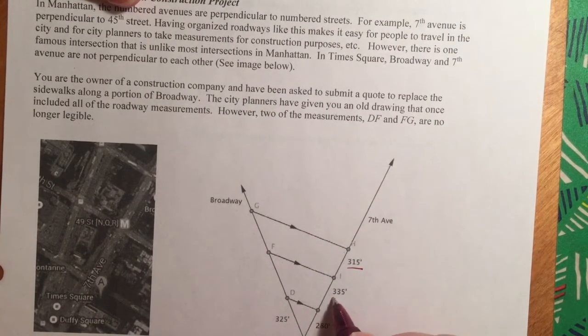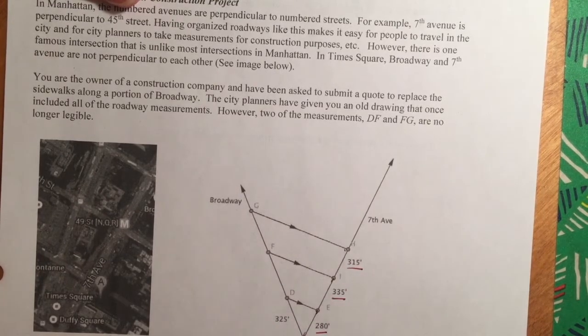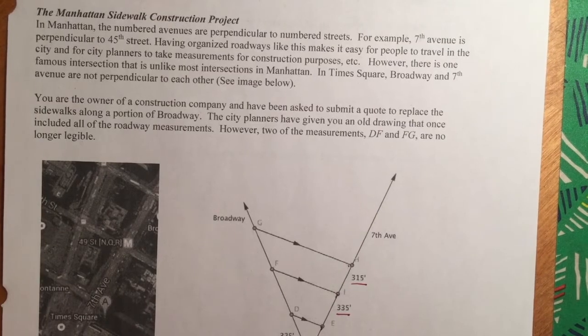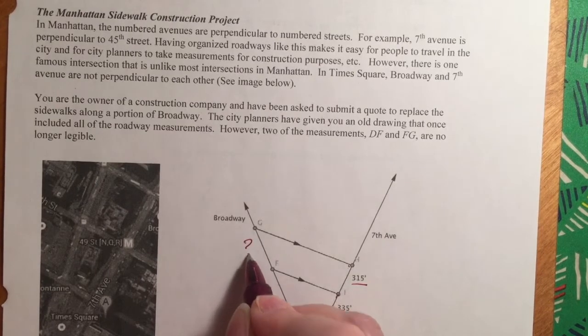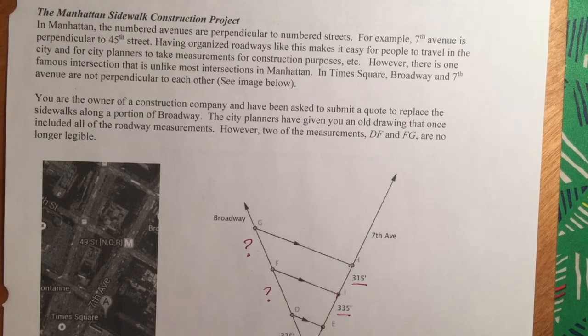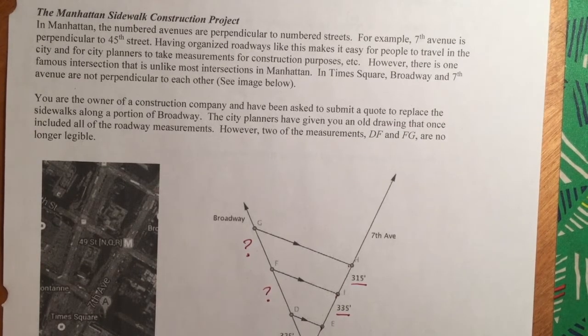So we have some measurements here. They're giving us the measurements of these sections, like how long those blocks are, okay? But we need to figure out a couple more because they want to replace some sidewalks, and they need to know how long the sidewalks are, how long are the blocks. So we need to figure out some of these missing numbers. Okay, they've got the rest of them marked on a map, but they can't read those numbers, so we have to figure them out. We don't have to go back out and measure.